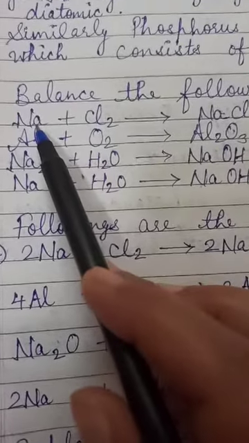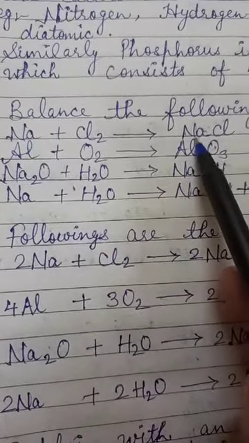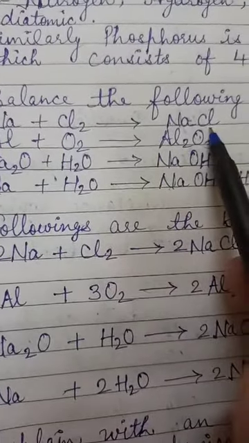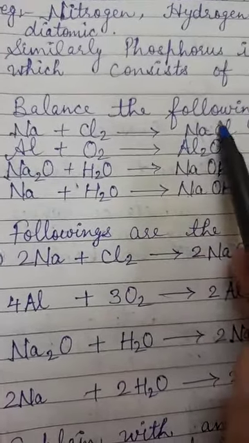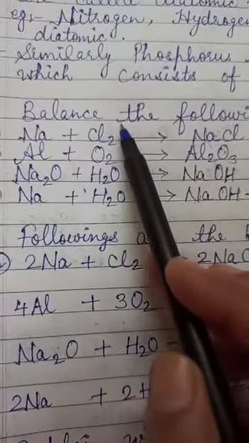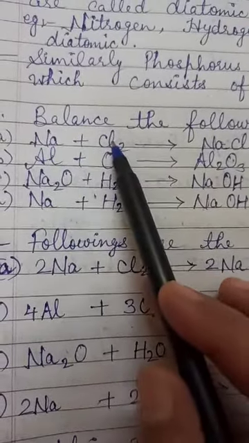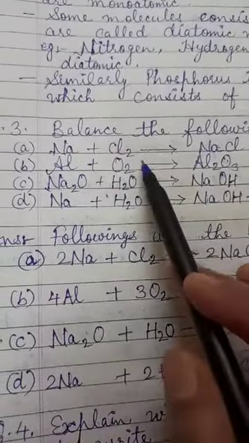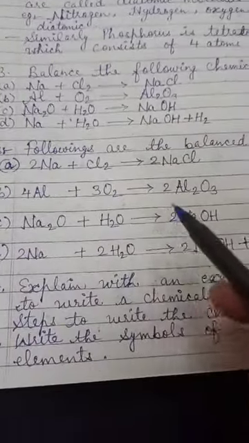Here you can see one atom of sodium is there and here one atom of sodium. That's okay. But here 2 chlorine atoms are there, while in the product only a single chlorine atom is there. So it is not a balanced equation. As many atoms as are present in the products, that many should be present in the reactants also. So we have to balance. In the same way, all these 4 reactions are not balanced, so we have to balance them.